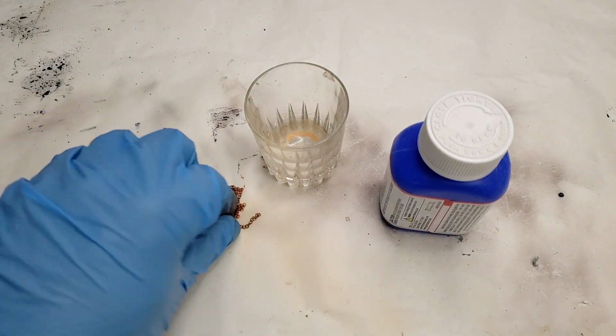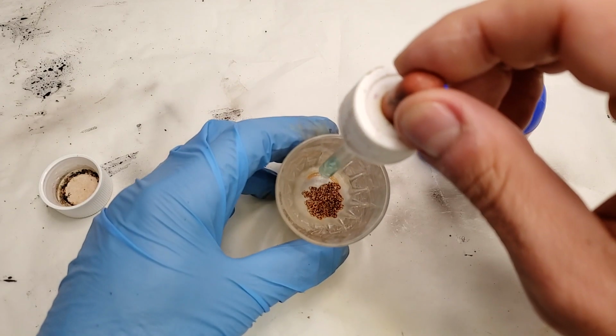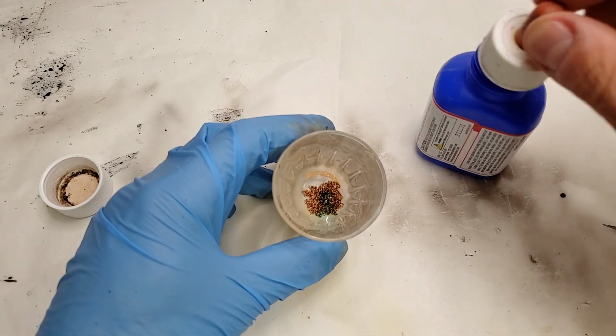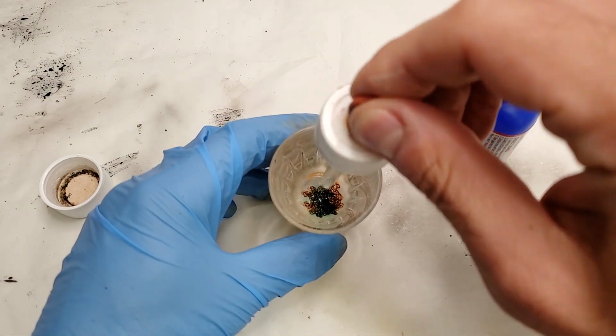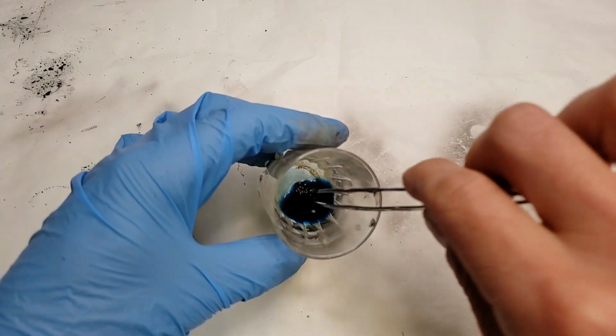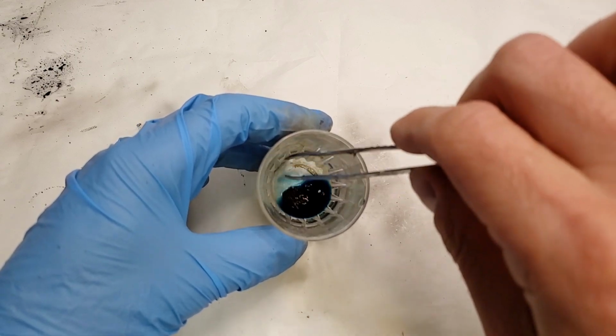I had a chain with rings of the right size, but made with copper. Instead of painting it, I decided to use a metal blackener to preserve the characteristics of the metal.